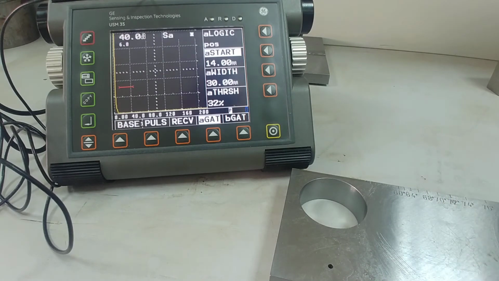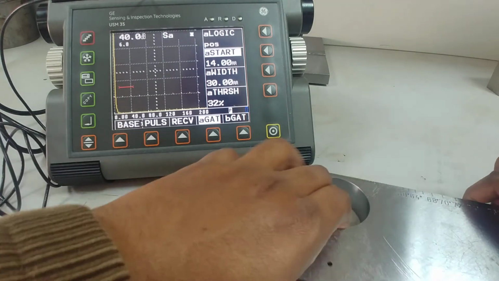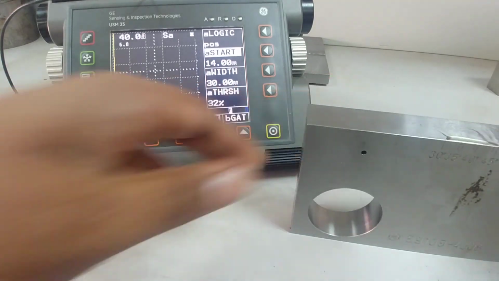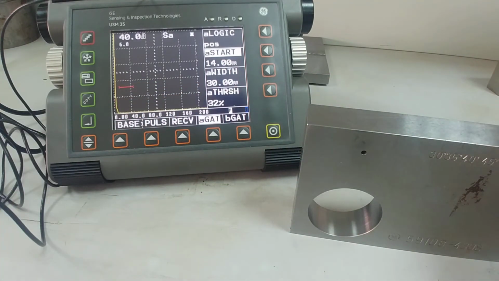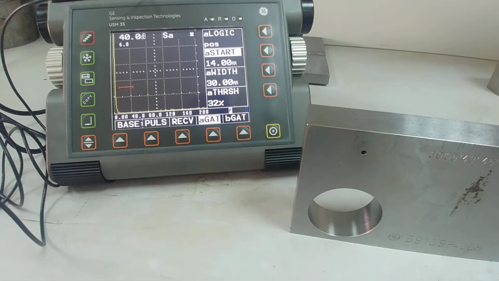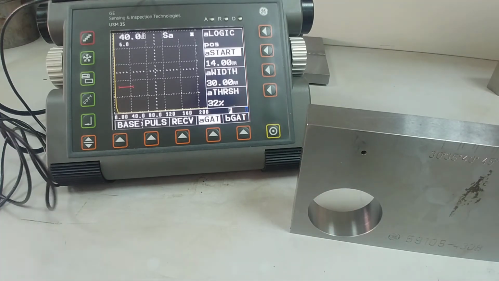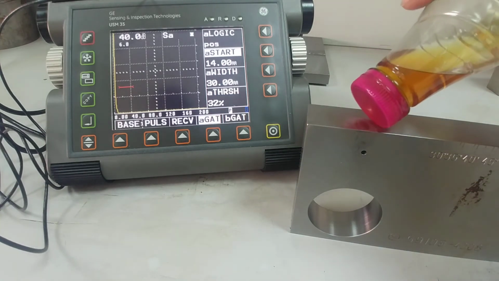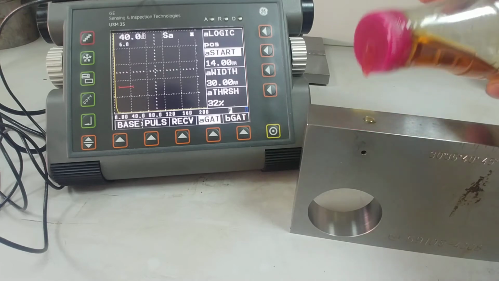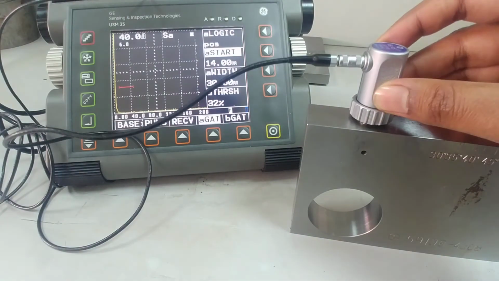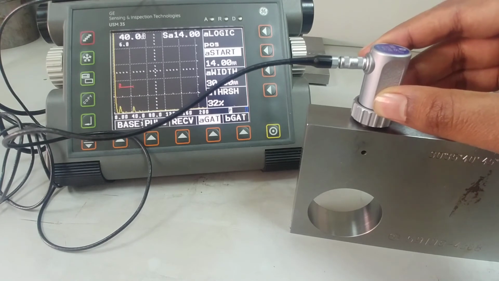Now let's go for checking the sensitivity of the probe. For sensitivity, we'll be using this small hole. I think its size is 1.5 mm diameter. So I just want the machine to sense this hole. What is sensitivity? Sensitivity is how sensitive the equipment is.